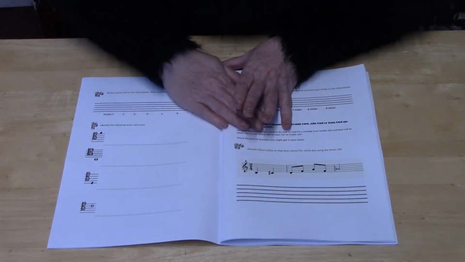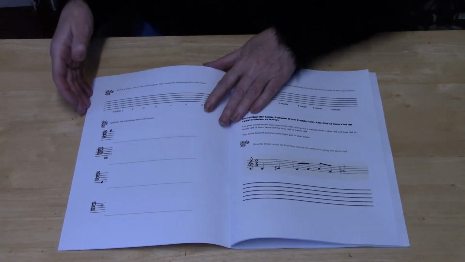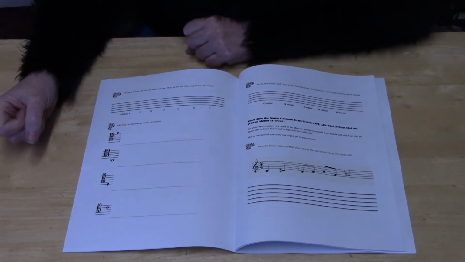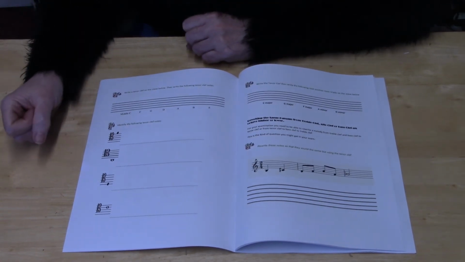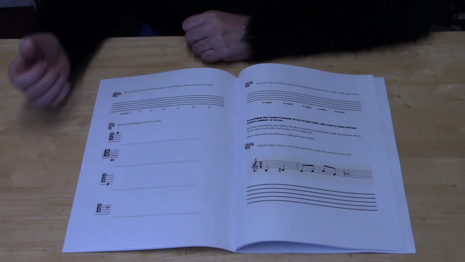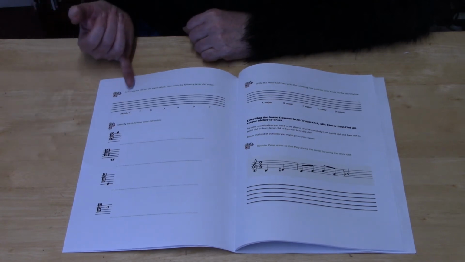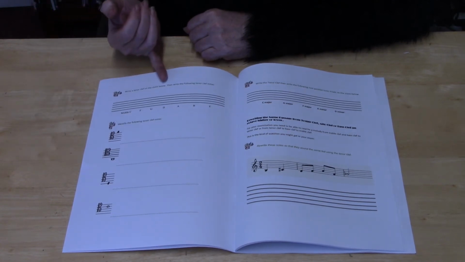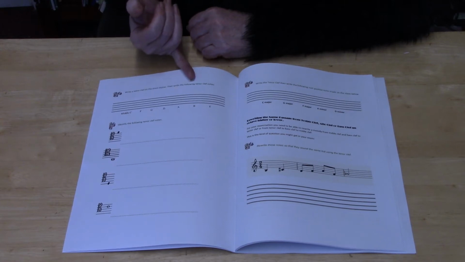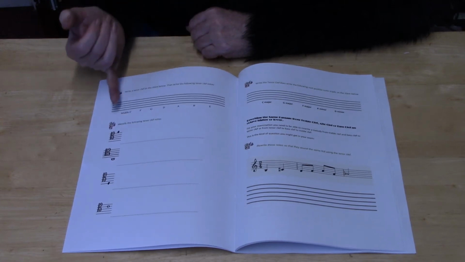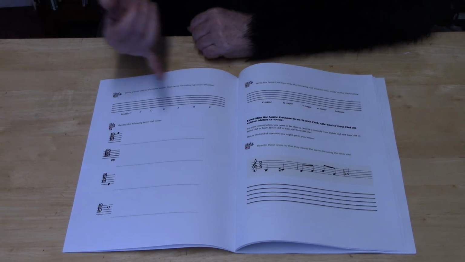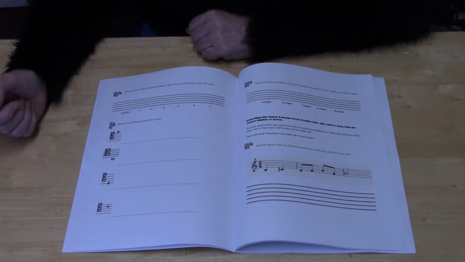Over the next few pages you've got examples of the kind of questions which may well come up on the exam paper. The first question says, write a tenor clef on the stave below, then write the following tenor clef notes, and it gives you a whole set of notes to practice writing out on the stave.